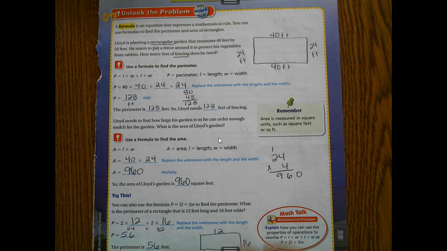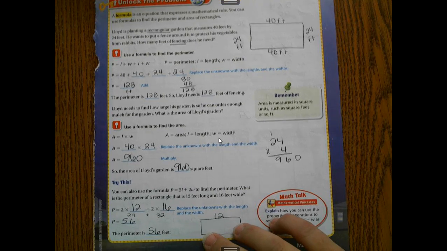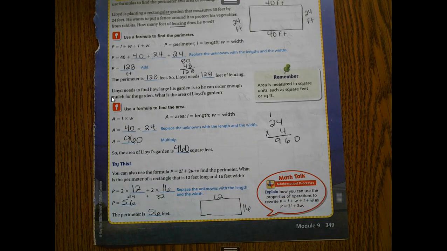All right, then down here, now we're finding the area. So he's going to put mulch down, and that's going to cover all of this inside part. So now we're talking about area. So again, we're going to make sure we have the right formula. We're going to plug in what we know. We don't know the area. That's what we're searching for, but we do know the length and we do know the width. So we plug those in, multiply them, and get our 960 square feet.